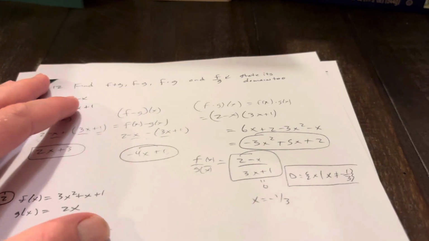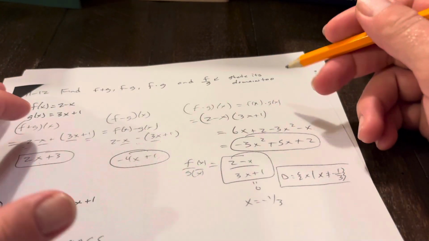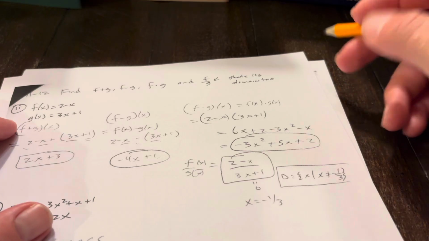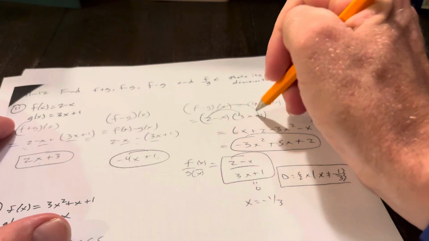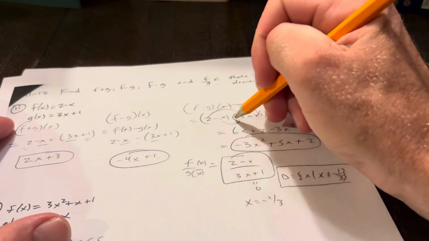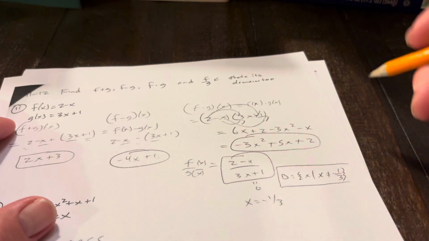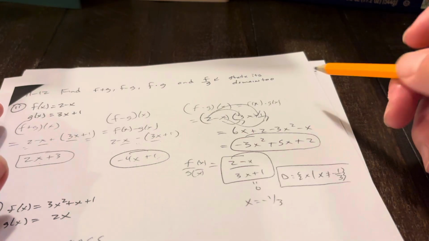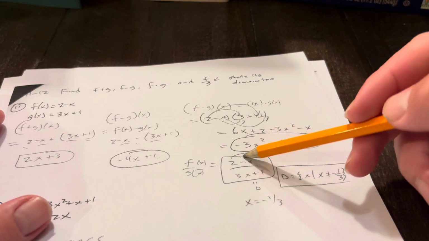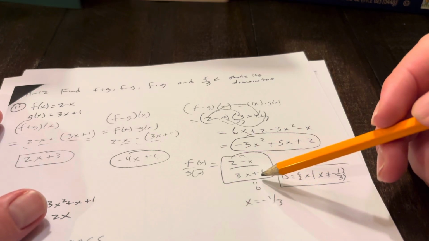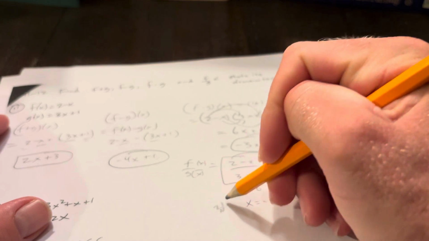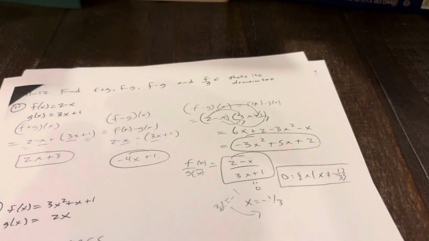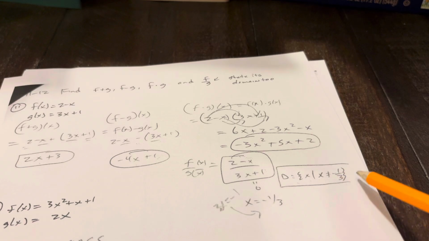All right, f times g of x, you multiply. Some of us, you got to multiply it all out and simplify, all right? Some of us may have got that wrong on our in-class assignment. Just FOIL. 6x plus 2 minus 3x squared minus x, and simplify that. All right, then f of x divided by g of x is simply this. You got to state the domain. I said 3x plus 1 equal to 0. I don't really show much work here. I get x equals -1/3. That means the domain is any x such that x can't be -1/3.